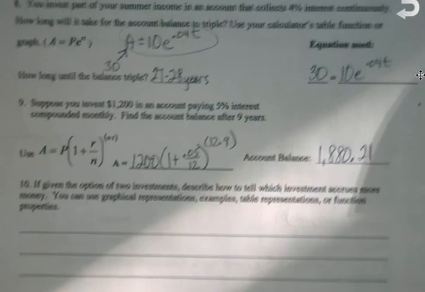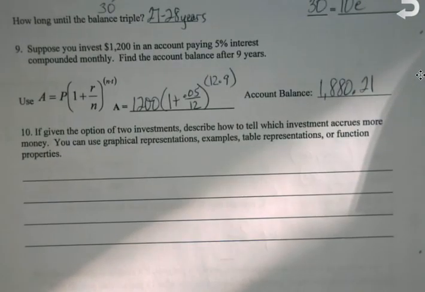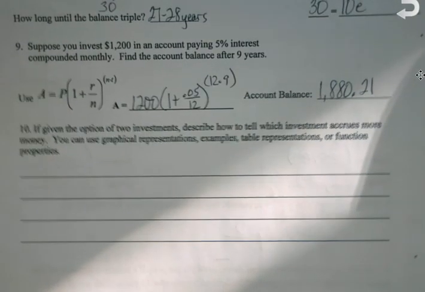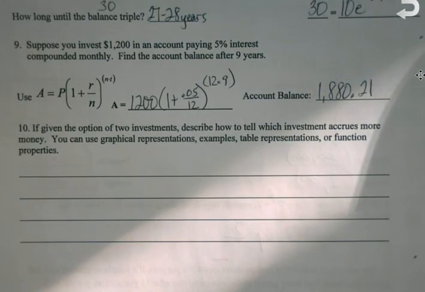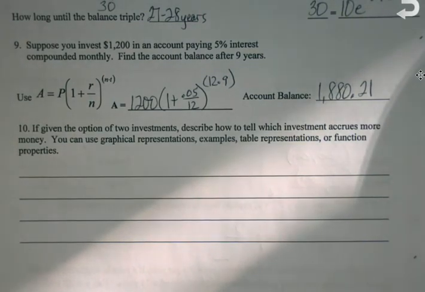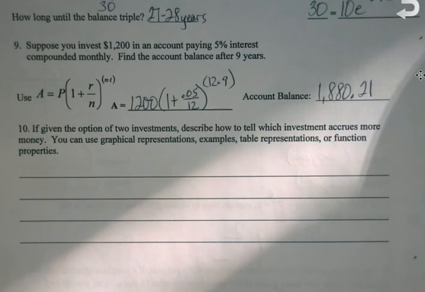And then finally, writing. We have to think. If given the option of 2 investments, describe how to tell which investment accrues more money. You can use graphical, examples, tables, function properties, whatever. Here's what I would try to do. When we had that problem on the e-worksheet that we did before, where I said he had the one deal compounding monthly versus the one deal compounding continuously, it's one of those things where you might want to actually draw up a comparison.